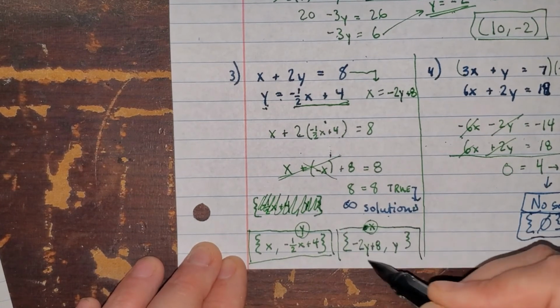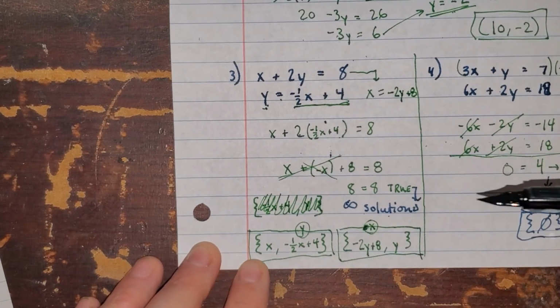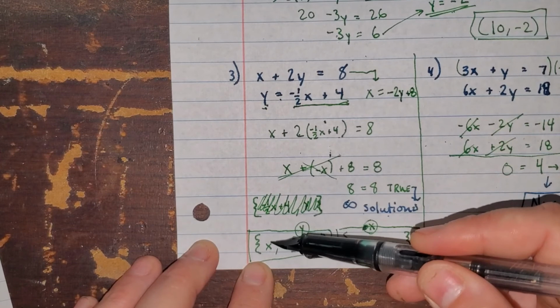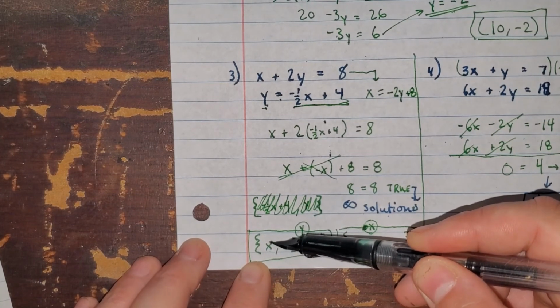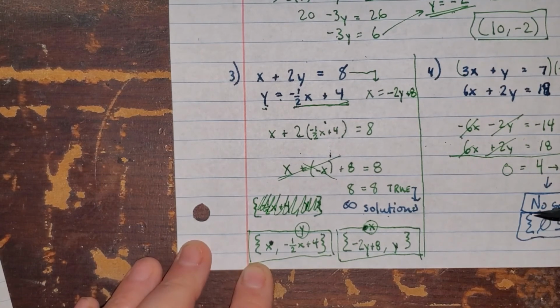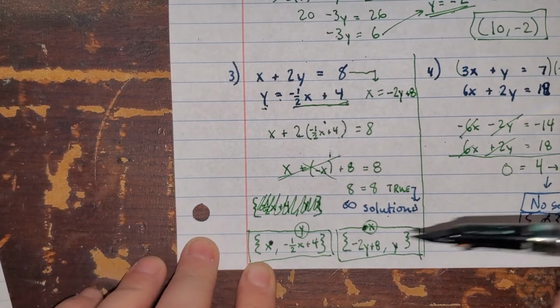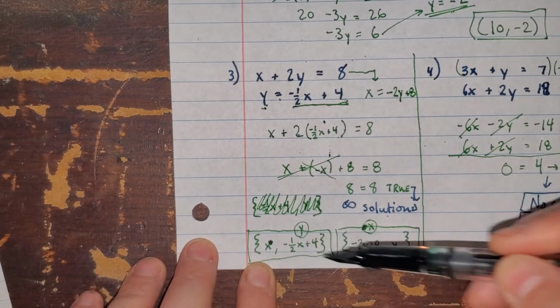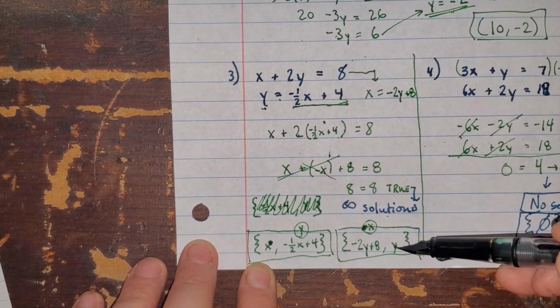What they'll say to you is make x the arbitrary value or make y the arbitrary value. They either want an answer with all x's, or an answer with all y's.